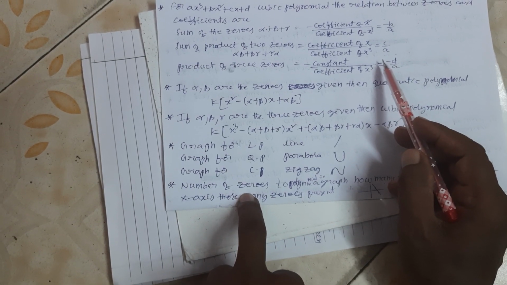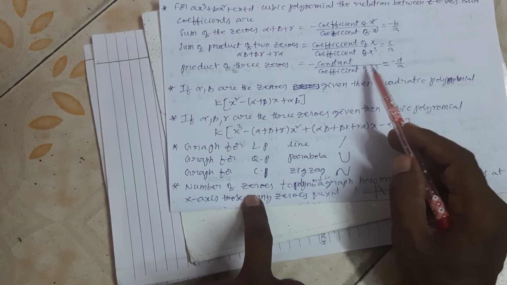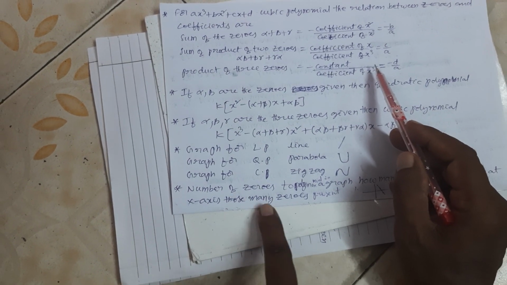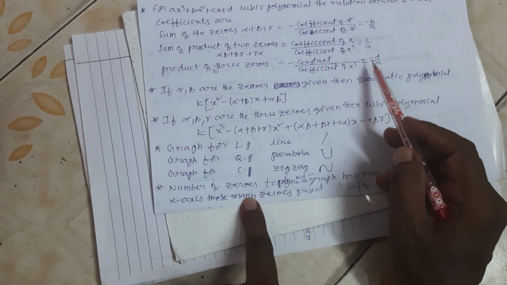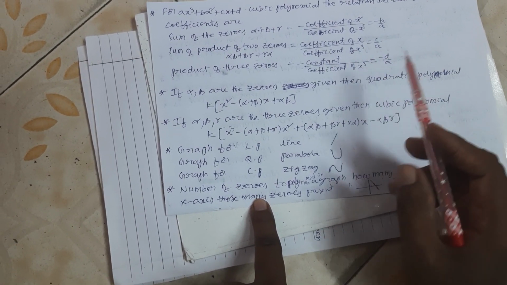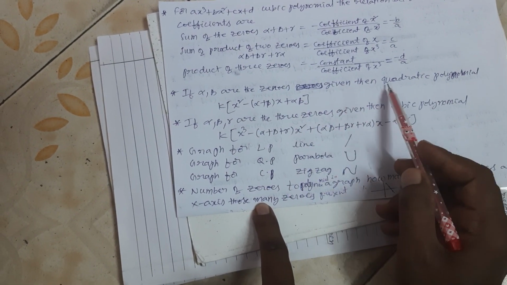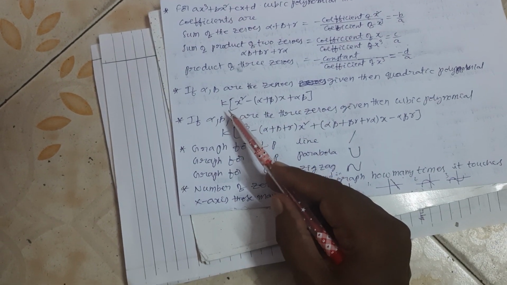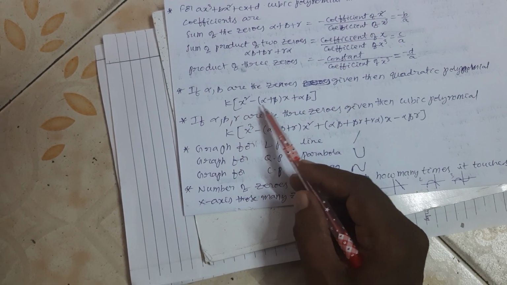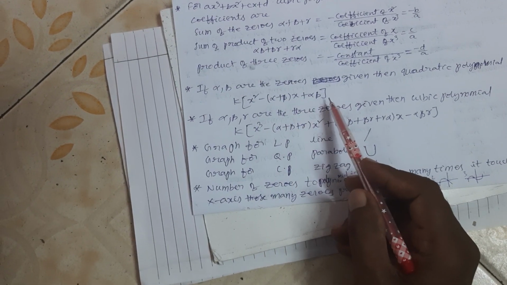In intermediate level also, theory of equations is present. So you have to learn this. While you are doing the sums, you can understand each and every concept clearly. These are key points, that's why I am giving them as formulas. If alpha, beta are the given zeros, then the quadratic polynomial can be written in the form k into x square minus alpha plus beta into x plus alpha beta.